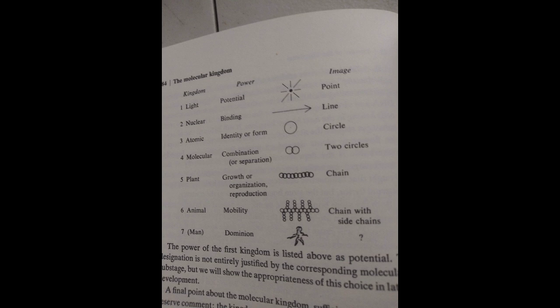Then 2 is nuclear. The power is binding, and he gives that a line, possibly because of the bilateral symmetry of it. 3 is atomic. The power is identity or form, and he gives it a circle because of radial symmetry, of course. 4 is molecular, which is the principle of either combination or separation, which is then 2 little circles. For plant, we have growth or organization, reproduction, and a chain. For 6, animal, we have mobility, chains with side chains. And then for 7, with man, dominion, we've got this little stick figure here. I'm not sure that he knew exactly what to put there.